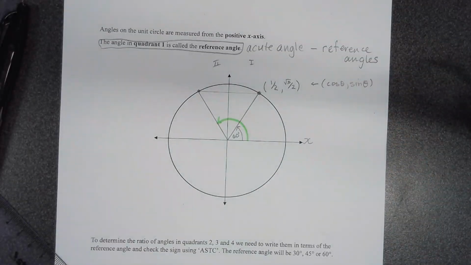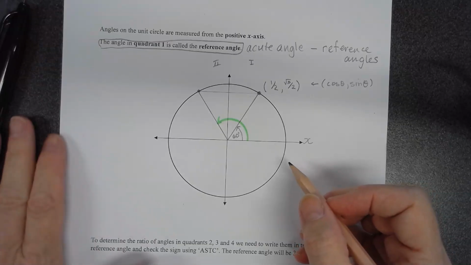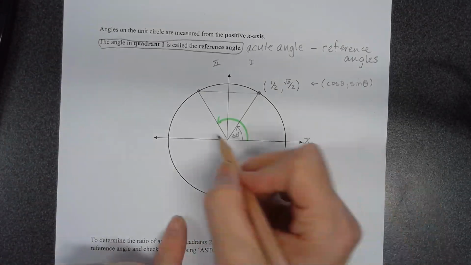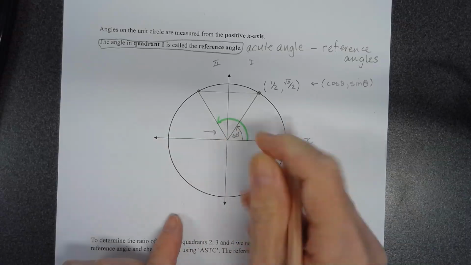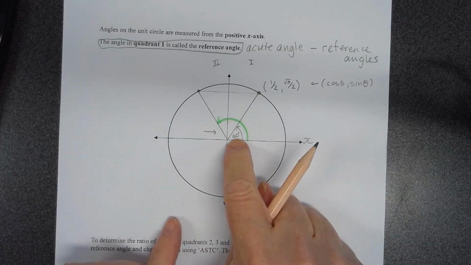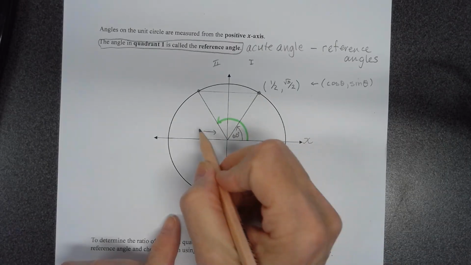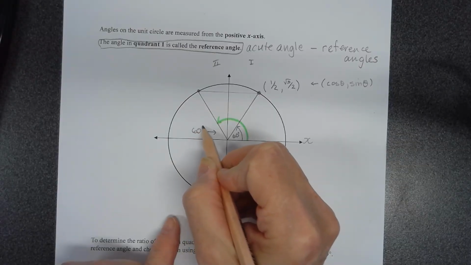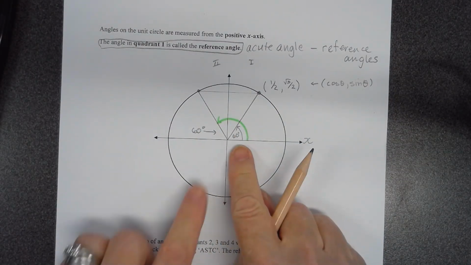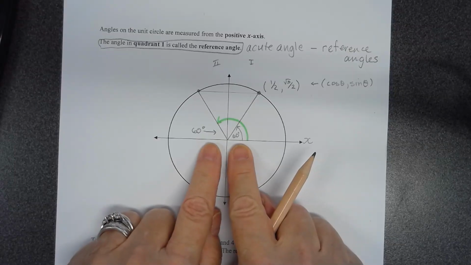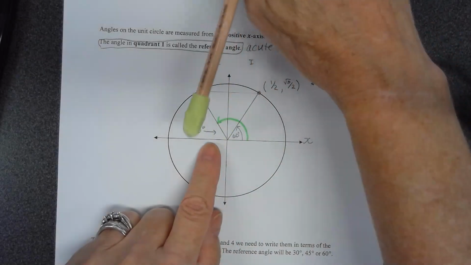So now I'm looking at that green angle, and I know that this angle in here is actually that angle from the first quadrant. It's my reference angle. And what is that now? It's still 60 degrees there. It's the same as that angle. So that's what I mean. It's a reference angle.